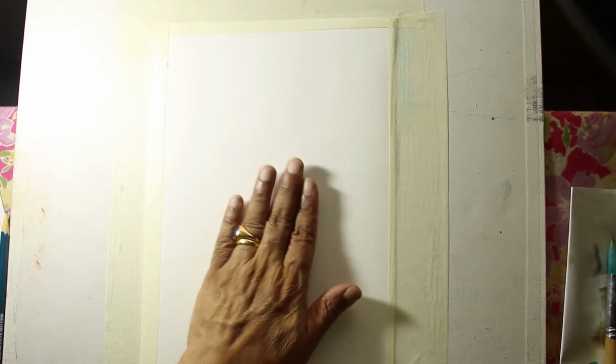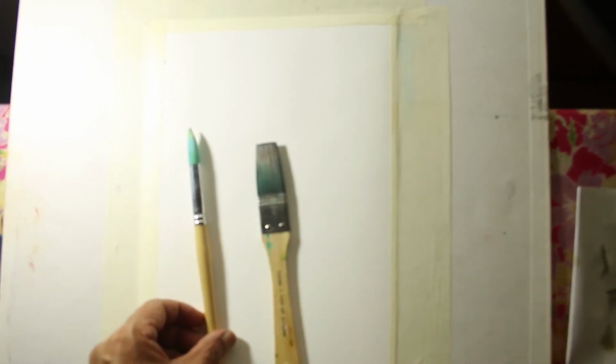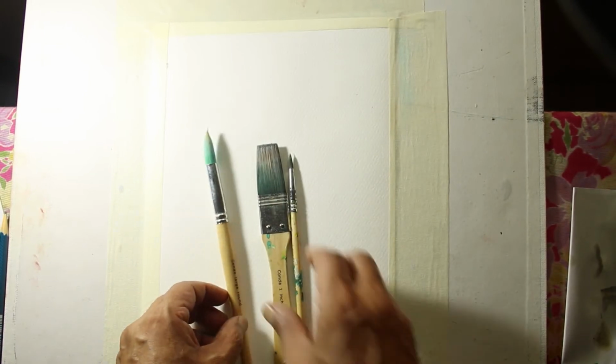Let's begin the painting. As you can see, I have stuck the watercolor paper on four sides with masking tape. And let's look at the brushes that I'm going to use now. The standard watercolor brush, the 1-inch brush, and a thin brush. Predominantly I'm going to use these.